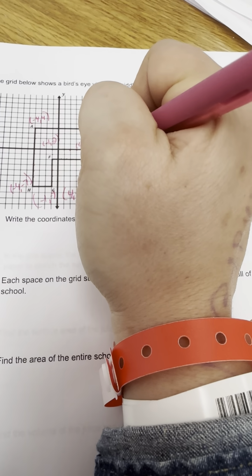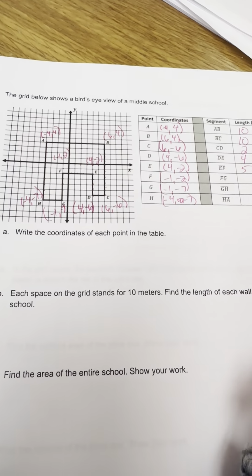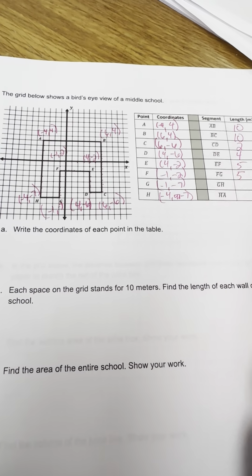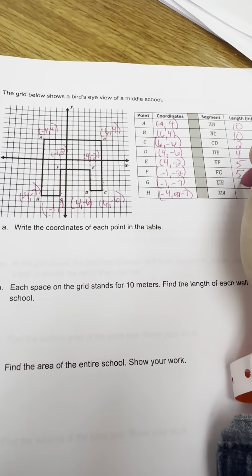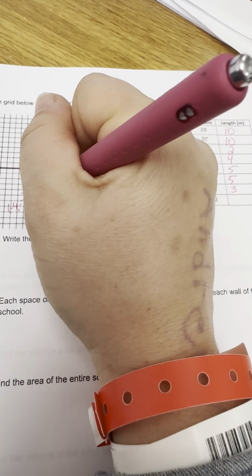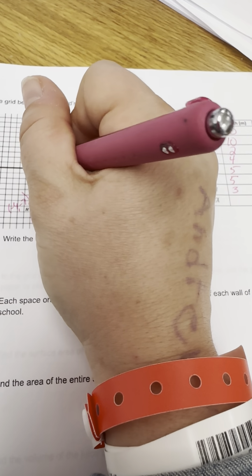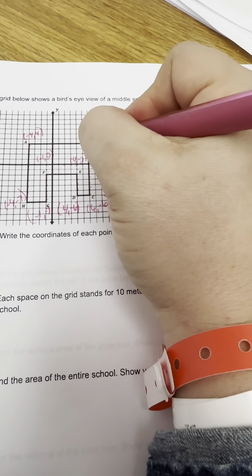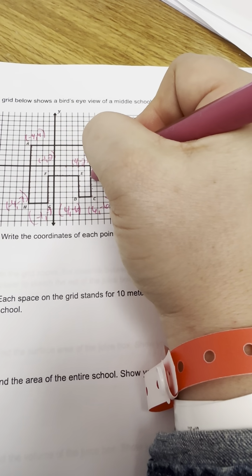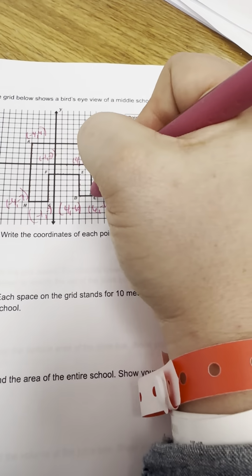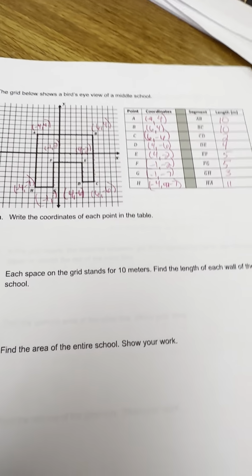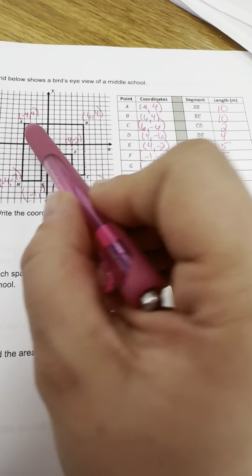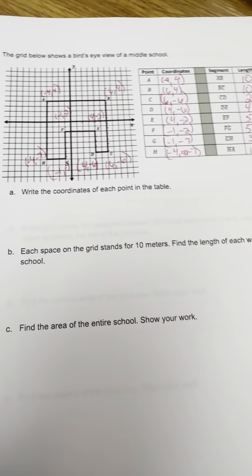Hold on. 1, 2, 3, 4. Yep, okay. F to G, 1, 2, 3, 4, 5. G to H is 3. And H to A, 1, 2, 3, 4, 5, 6, 7, 8, 9, 10, 11. Did I count something weird? 1, 2, 3, 4, 5, 6, 7. Oh, no, I see it. Okay. All right, so essentially these are just the distances, and you can figure those out based on the coordinates, but we didn't go over that too much.